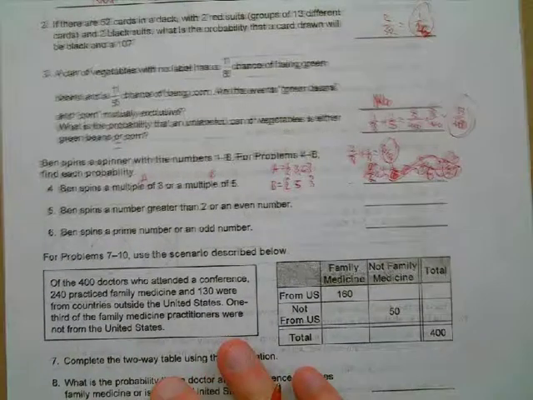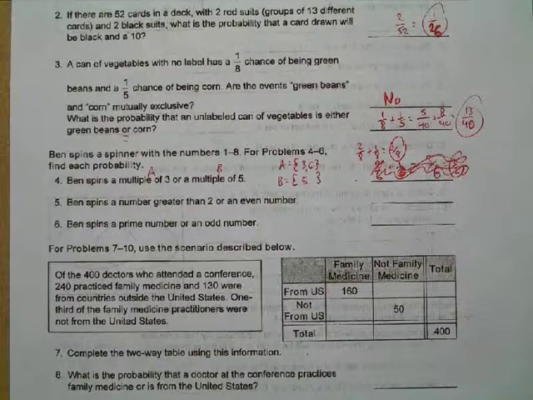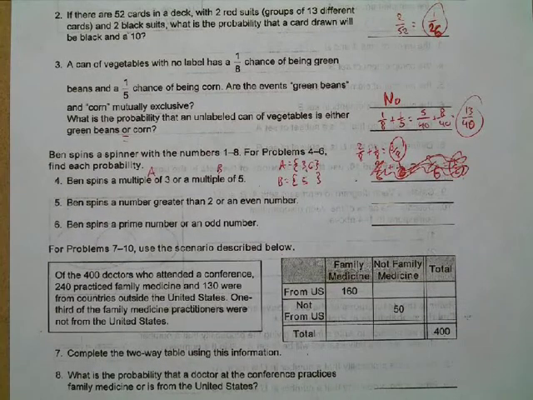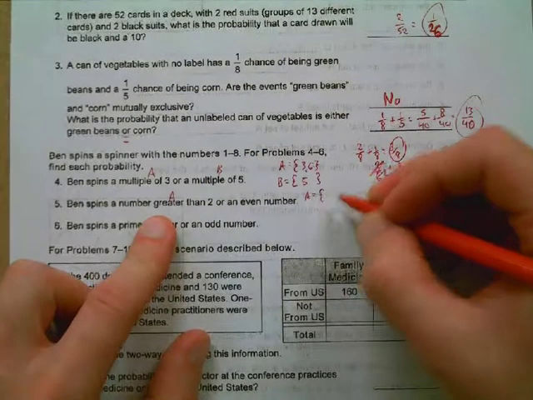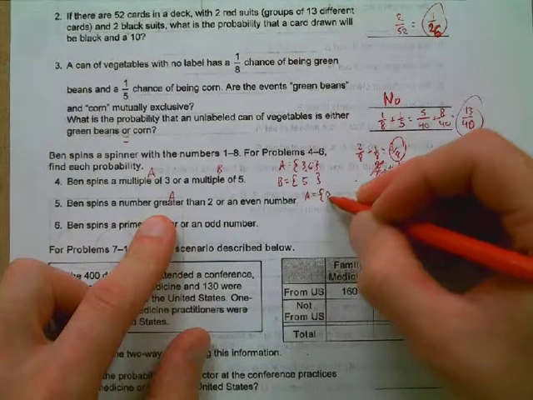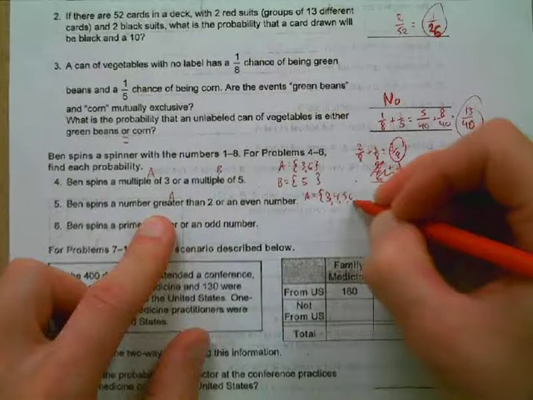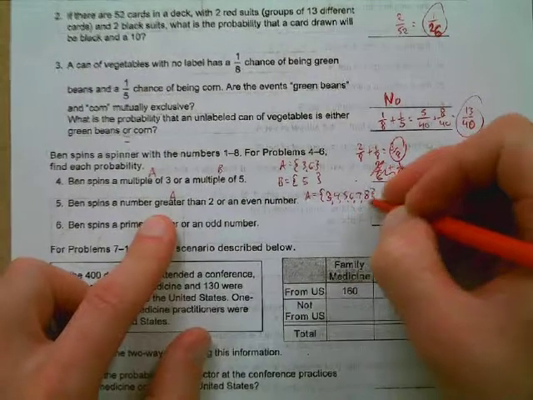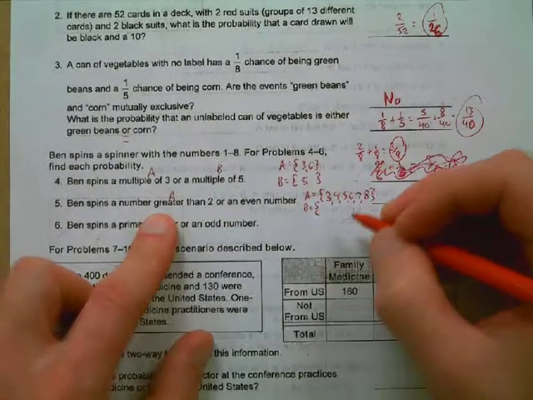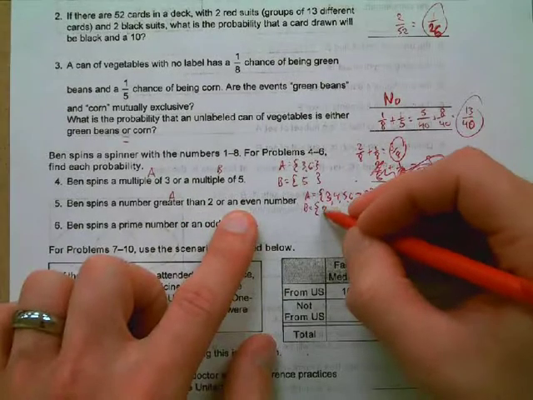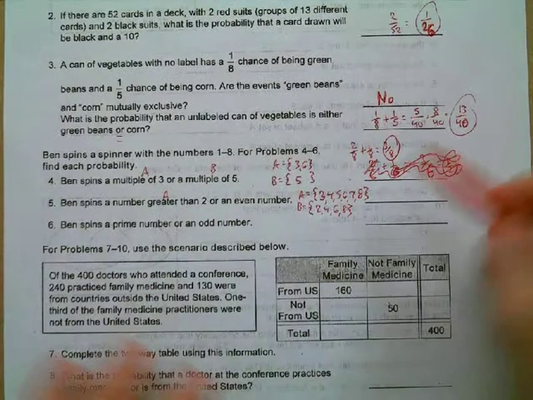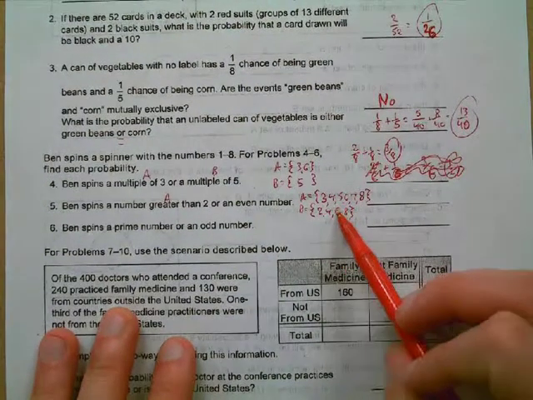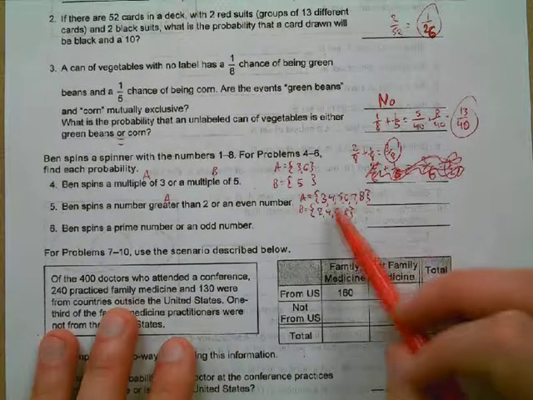All right. Number 5, Ben spins a spinner and spins a number greater than 2 or an even number. For this event, greater than 2 would be the numbers 3, 4, 5, 6, 7, or 8. And for B, an even number would be 2, 4, 6, or 8. Now you can see some overlap here, right? The 6 and the 4 and the 8 are both being counted twice.